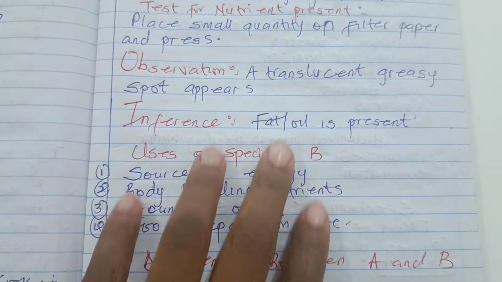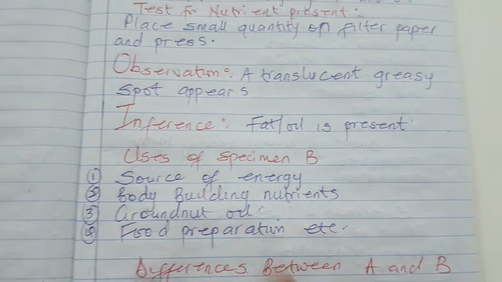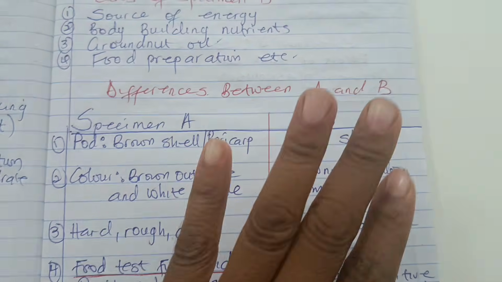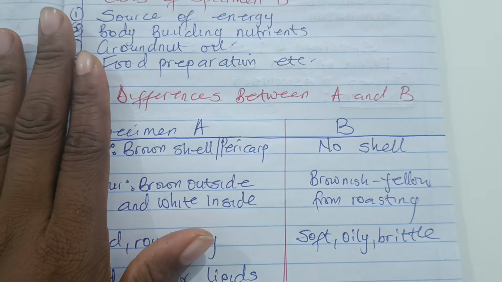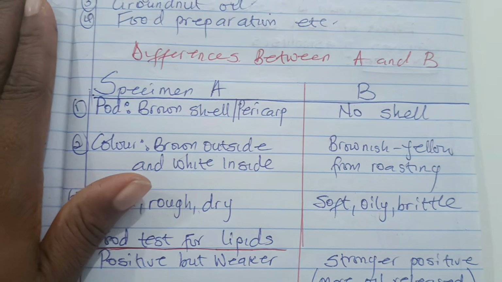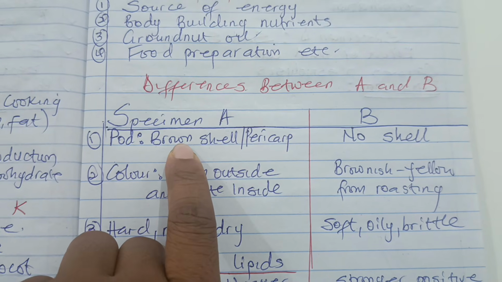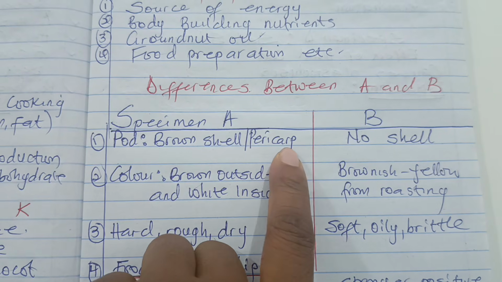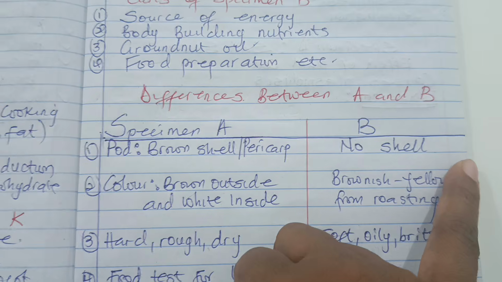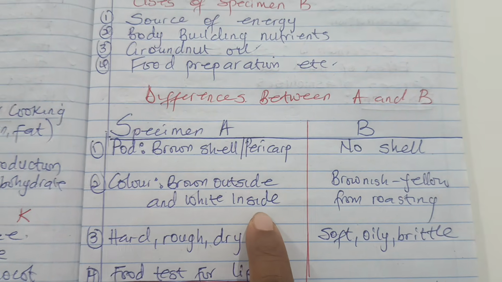Okay, so the uses of specimen B are not entirely different. Groundnut is groundnut. Okay, but you can just go through, and you might likely be asked to compare specimen A and specimen B. All right, for specimen A, we know that it is the groundnut pod with seed. Okay, so the pod is brown. Okay, it's brown, shell and pericarp present. No shell, no pericarp. Is that okay? The color, it is brown outside and white on the inside.